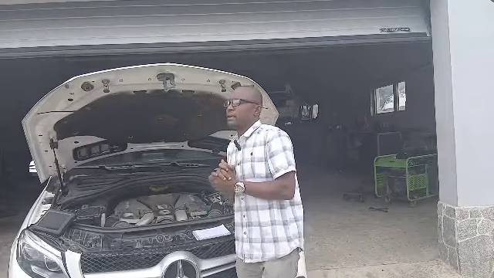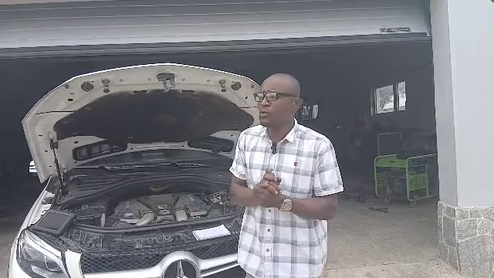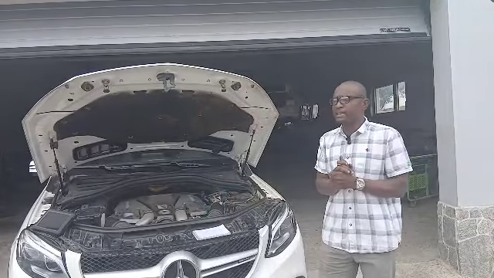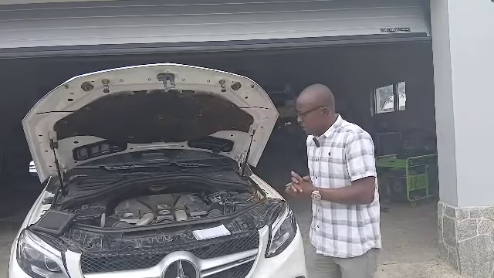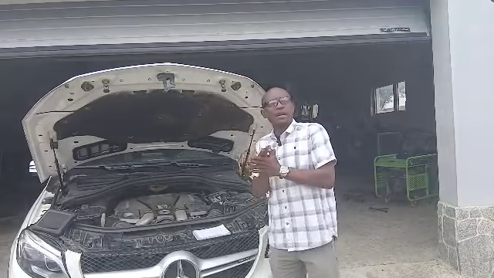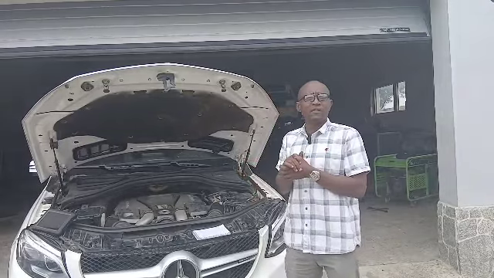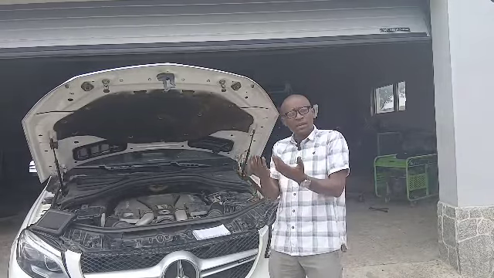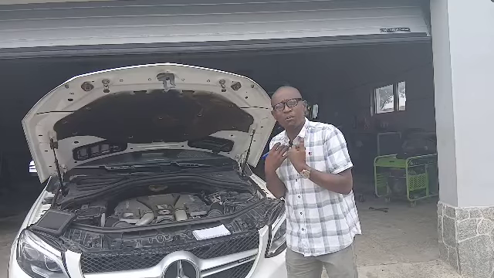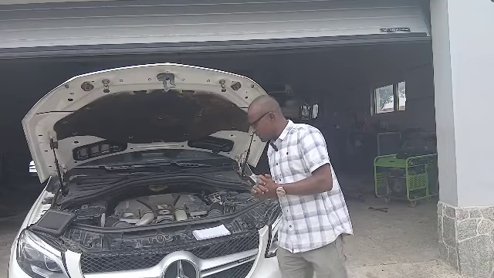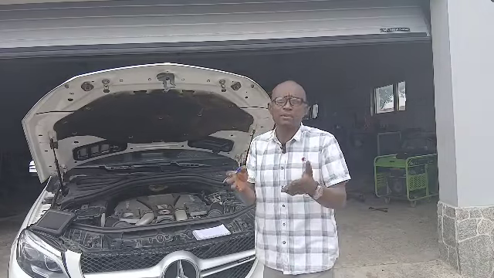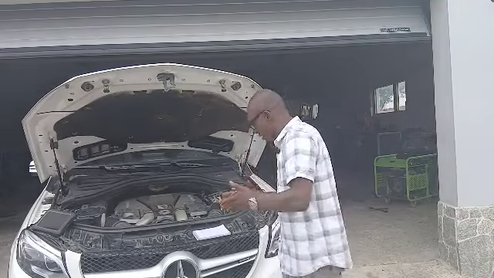OBD1 was included in automobiles from 1980 till 1995. In OBD1, each automobile manufacturer specified their codes and their OBD connectors. In fact, they even specified the protocol used on all cars.